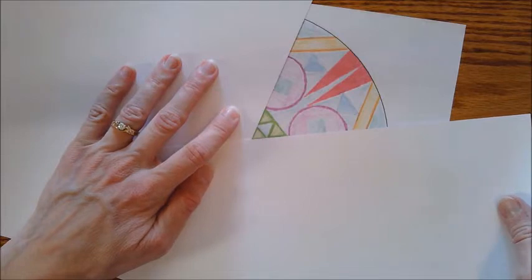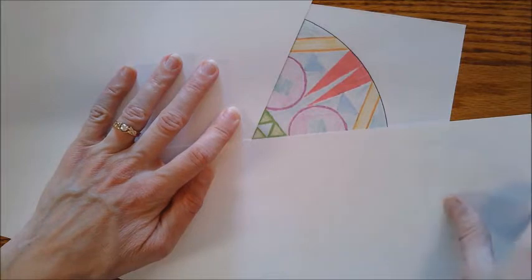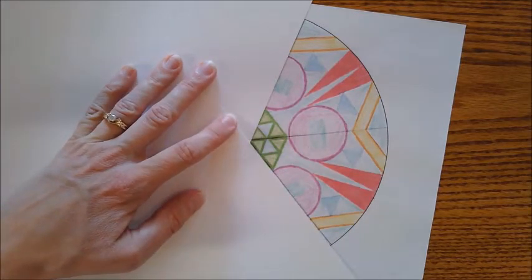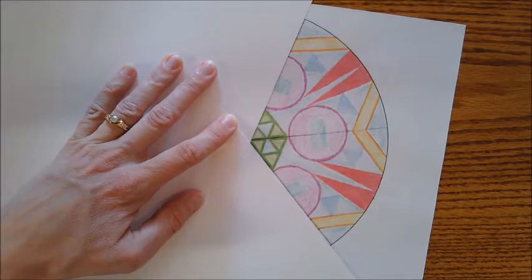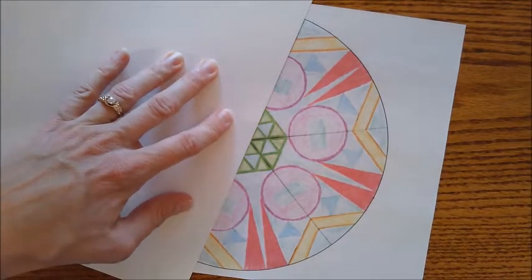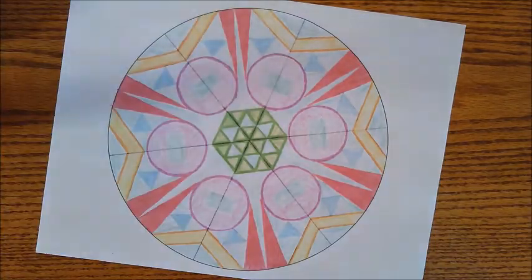One piece of the pizza. And then when we reflect those over this line of reflection here, we get another piece, right? And then we take those and we reflect those over that next line of reflection, and we work our way all the way around until we get the full picture.